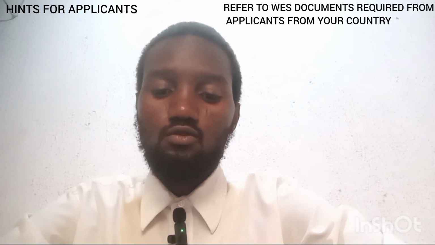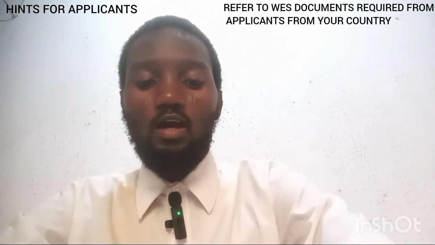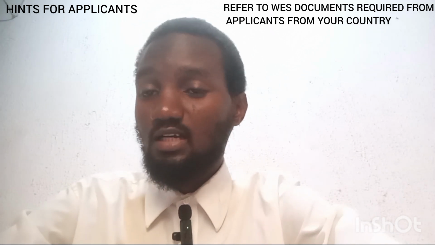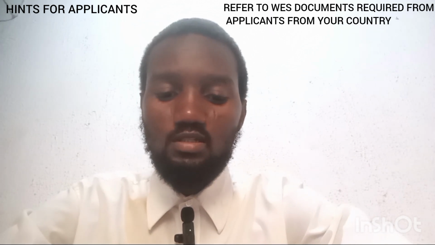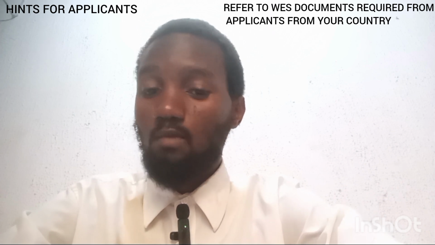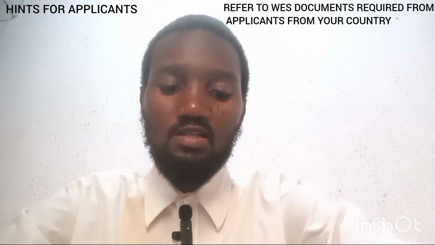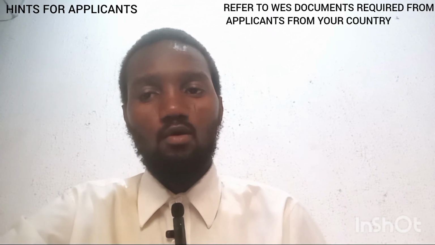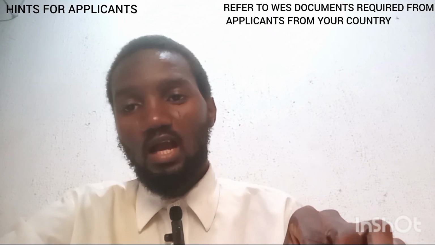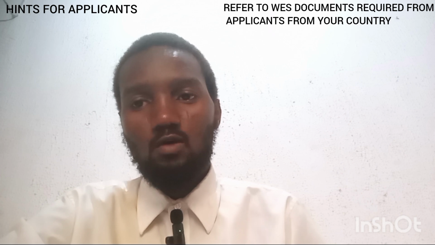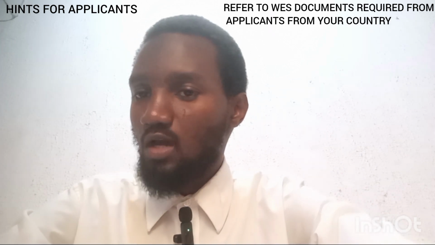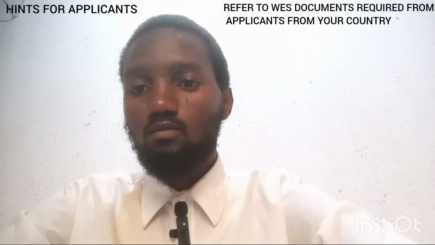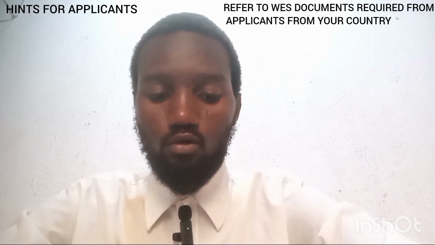Then you refer to the documents required by WES. You must check the website very well to know all the documents that are required so that you can submit every document required by WES. WES specific requirements vary from country to country, so you must make sure that you are submitting the requirements for your own country. Don't submit the requirements for another country, because the requirements vary from country to country.